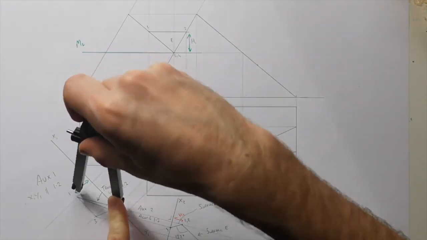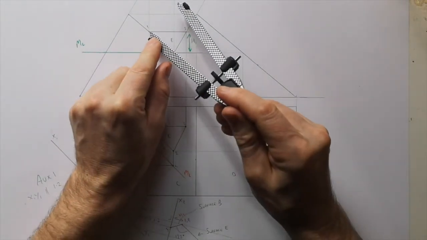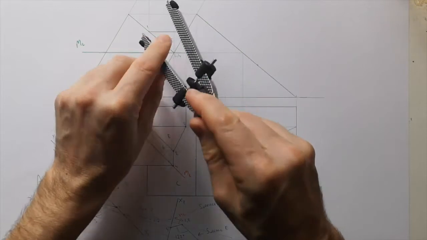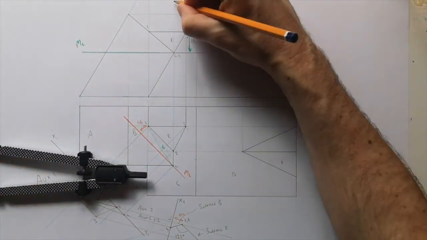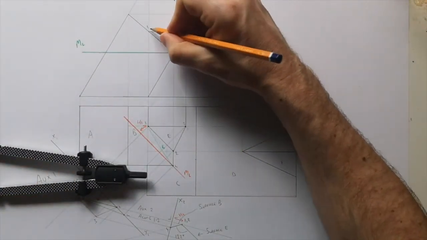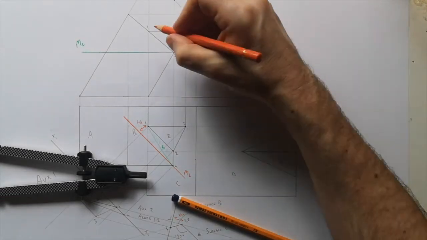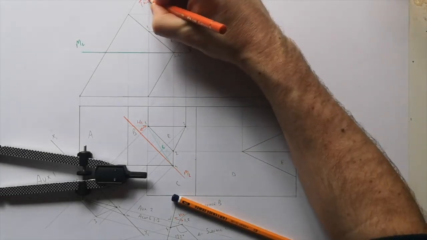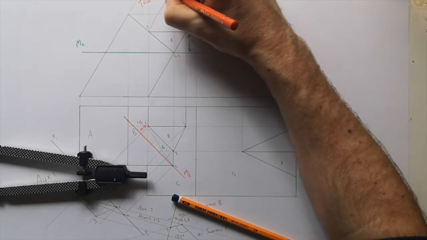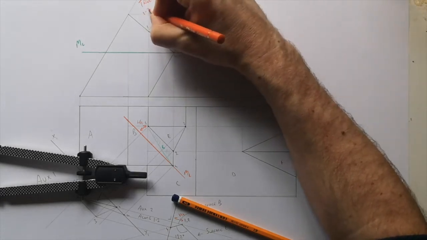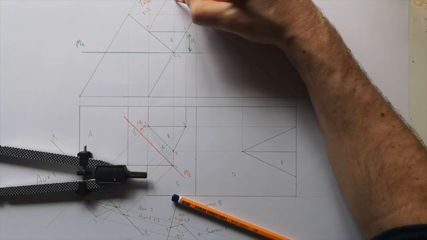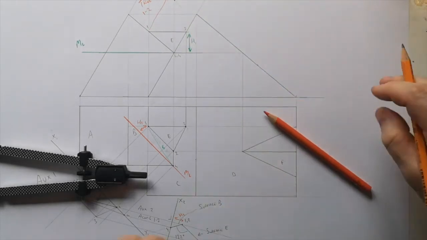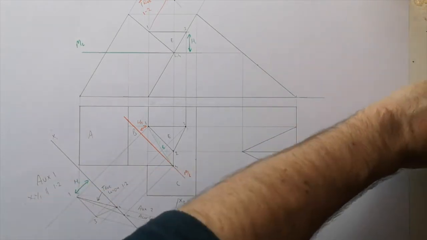We bring it up here. That's 1 to 2, so there's the true length. 2 has to be somewhere on this arc. Of course, it has to be here. Okay, so that arc, we'll just pop that in orange, is the true length of 1 to 2. So 1 to 2 is somewhere along that line. We know it's on this one, so there it is there. And that, just like that, is how we figure this out.